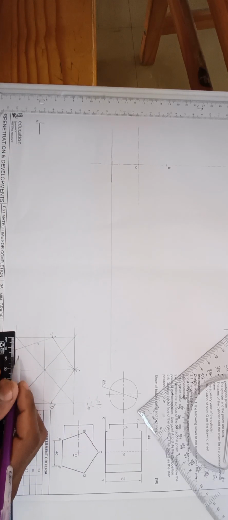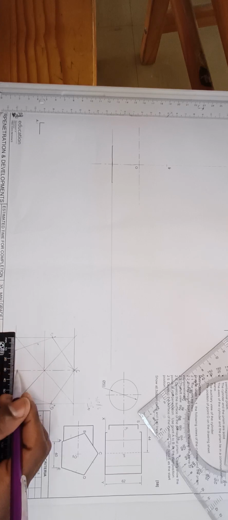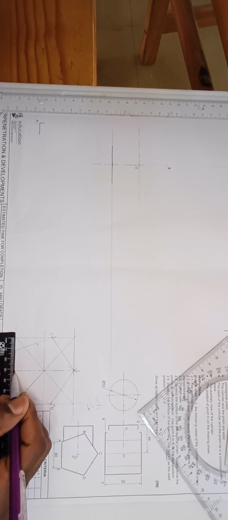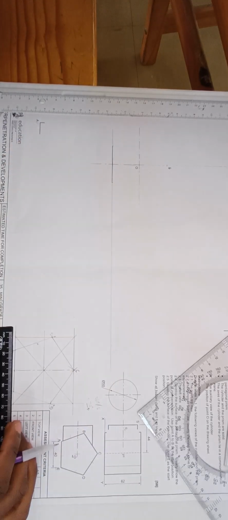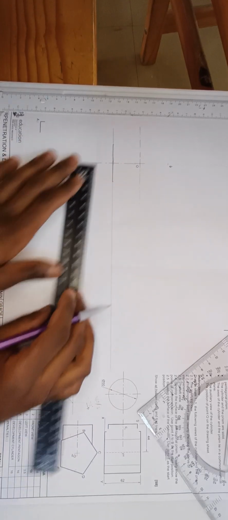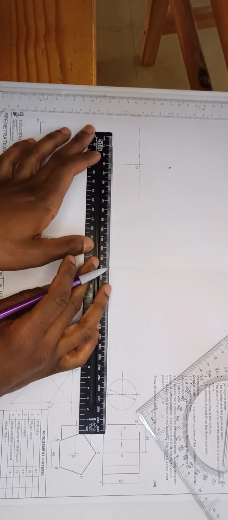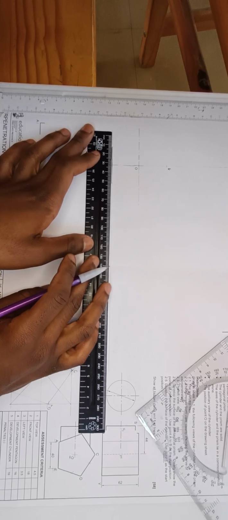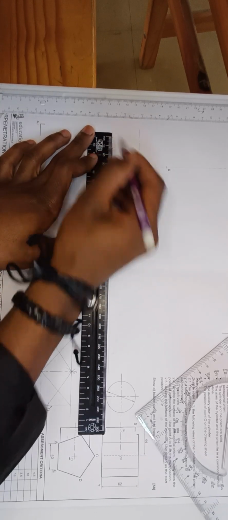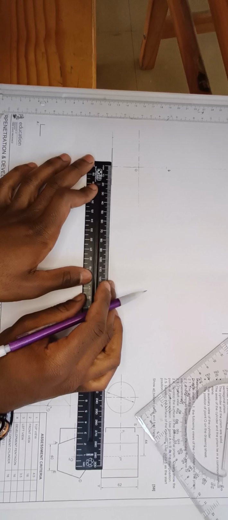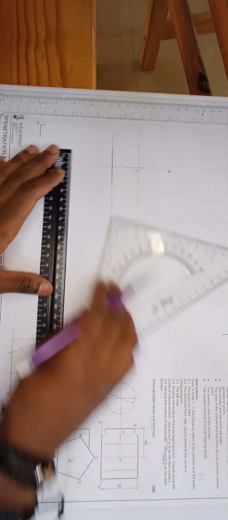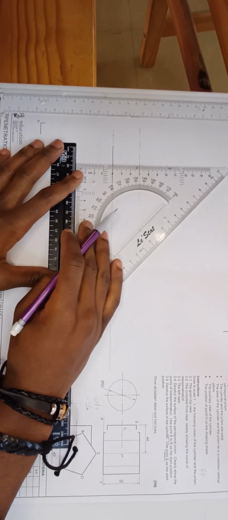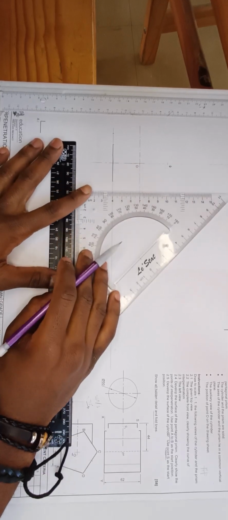Okay, from my center line to this outer point is 30, this is 32, so I will need to come here and measure. Yeah, it's 32, so coming here you measure 32, this is 32, and also this side is 32. Okay, then I can quickly construct my vertical line there.